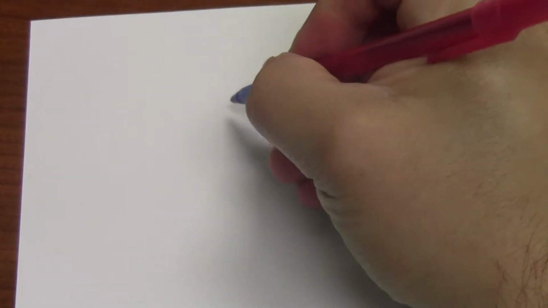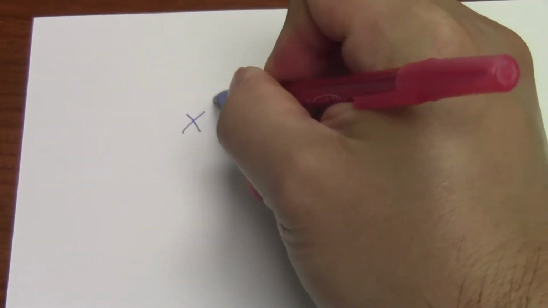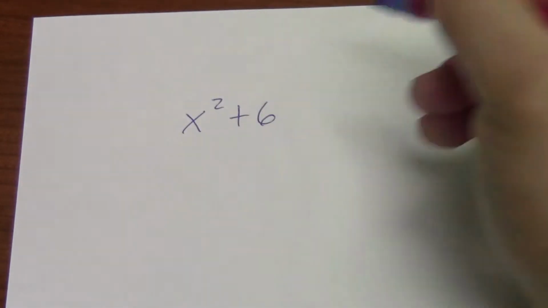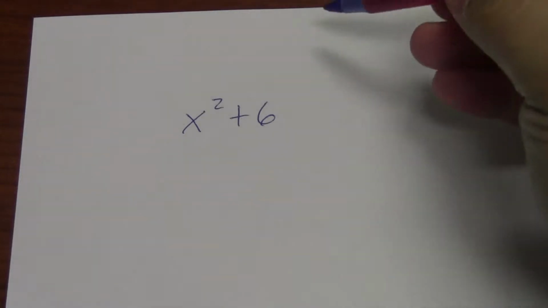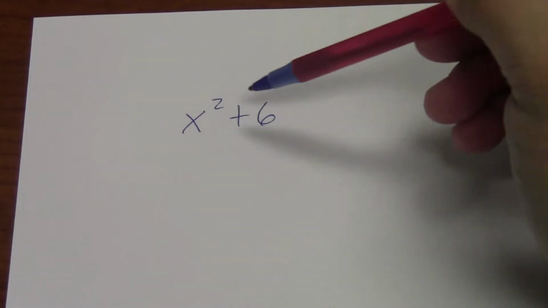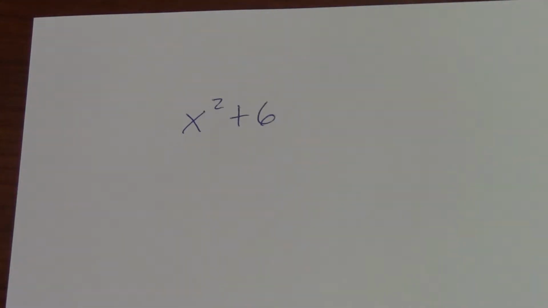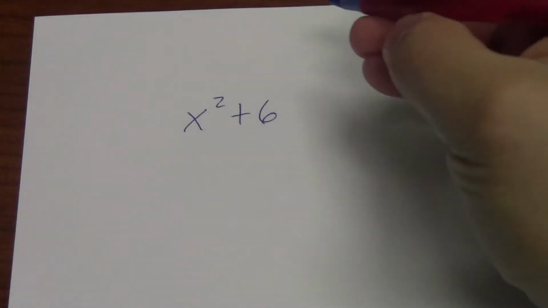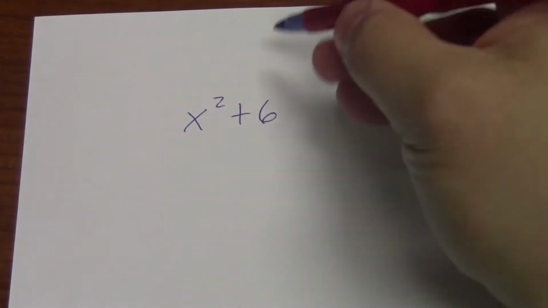All right, let's get rid of this page. Even functions. Let's do a couple of even or odd functions, determining which is which. So if I have x squared plus 6, what I need to do is just figure out if I'm going to have the same shape.